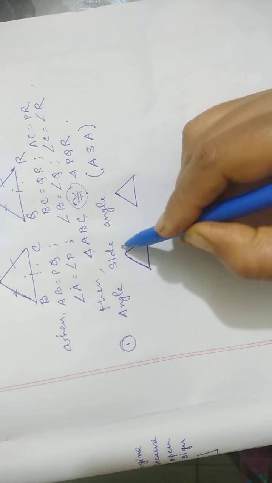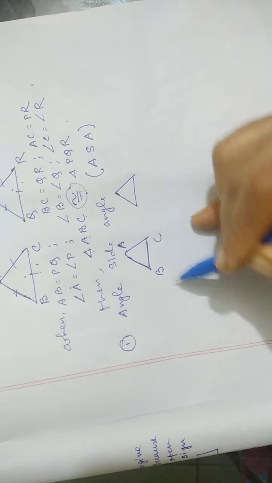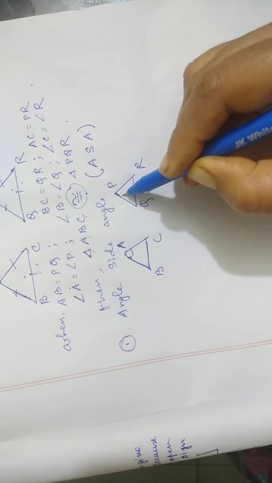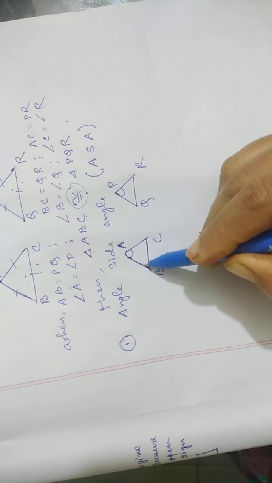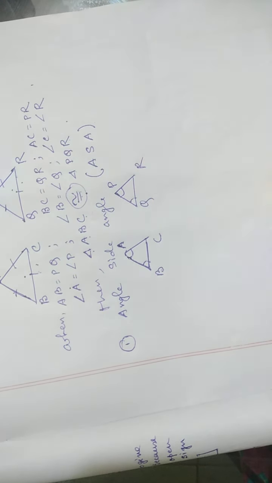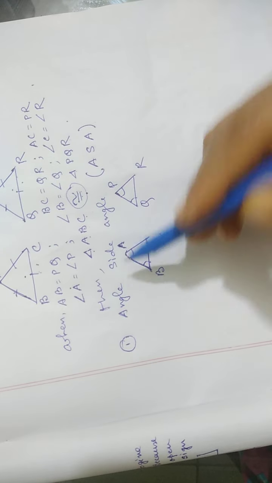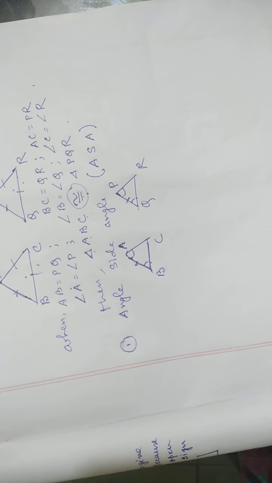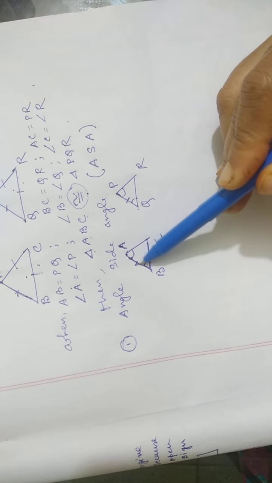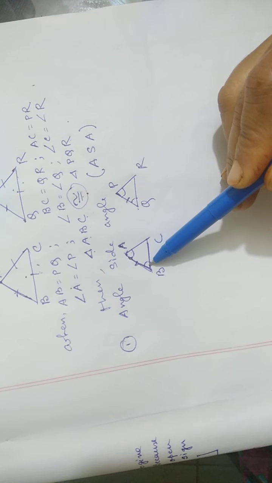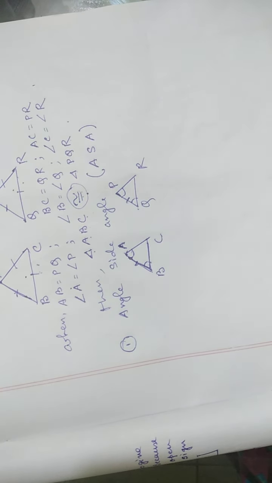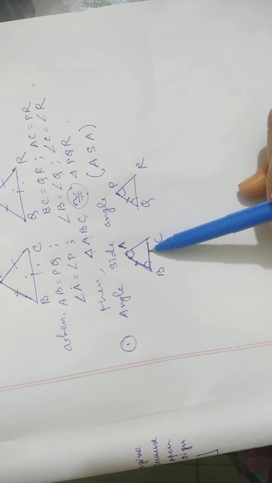Okay, now see, if in triangles ABC and PQR, angle A equal to angle P and angle B equal to angle Q, and the sides AB and PQ are the same, that means how can you find it? In a line segment, if the angles are equal and the line is equal, then only this criteria will be fulfilled.